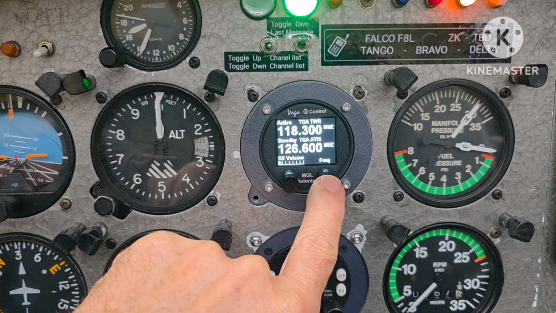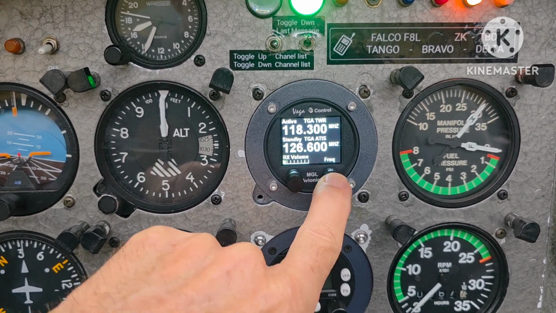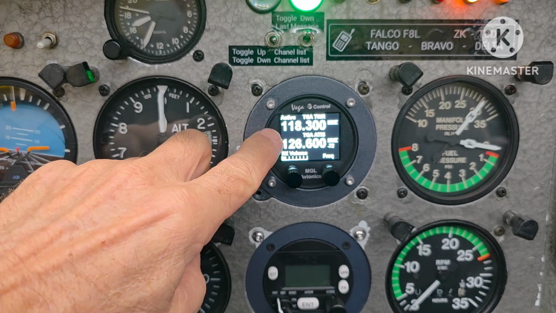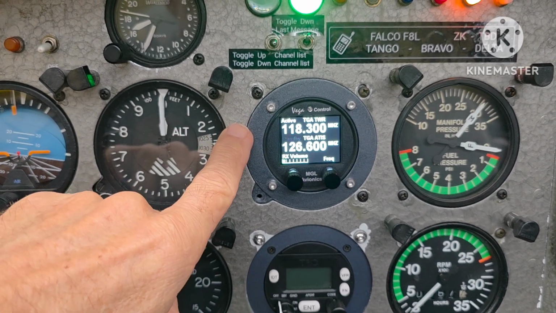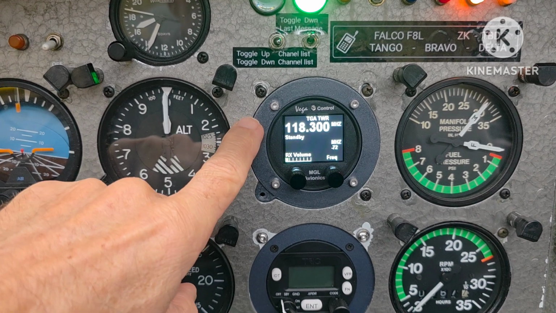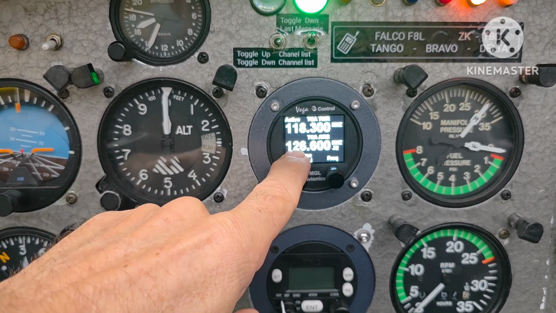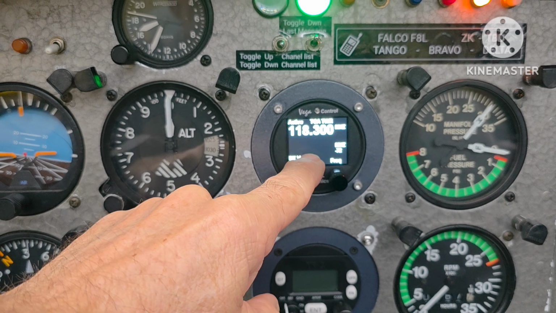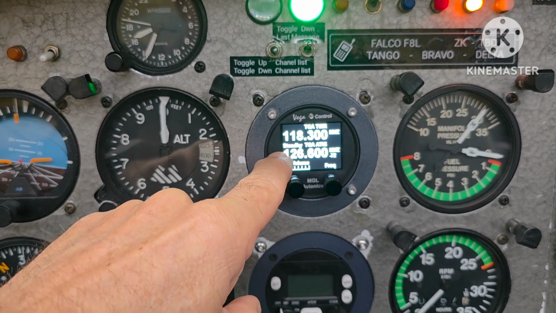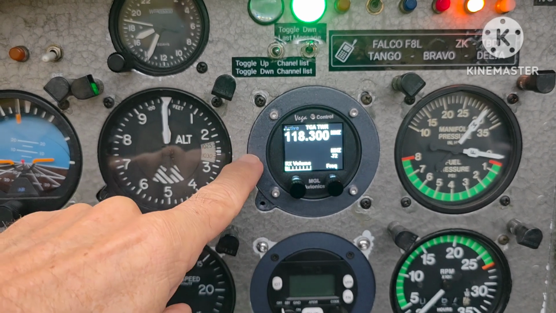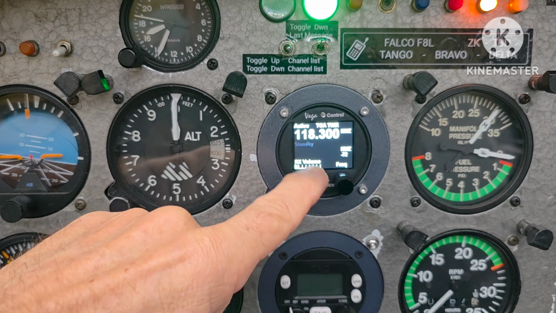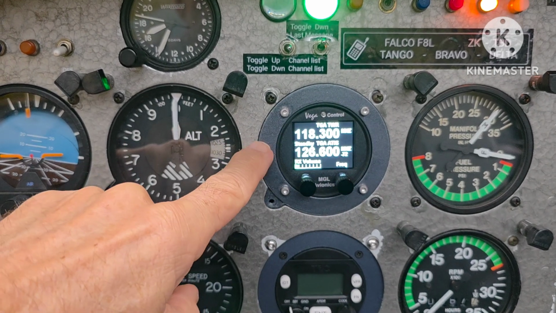So let's have a little go here. Press and hold for 3 seconds. Now you can see active and standby are flashing between one another to let the pilot know that it is in scan mode. ADIS is playing, so you can see the numbers for the ADIS, which is 126/600, and the standby is flashing away. So it is saying that there is somebody out there talking on that channel.